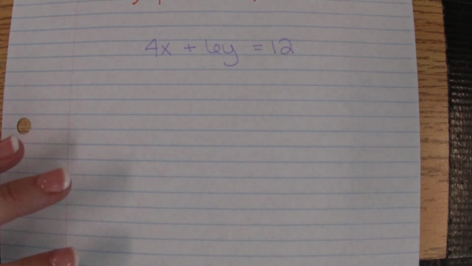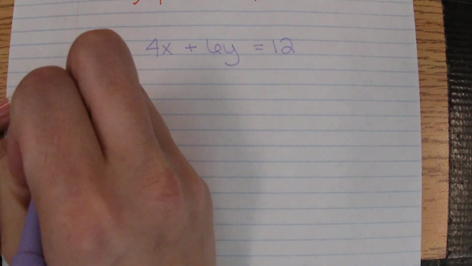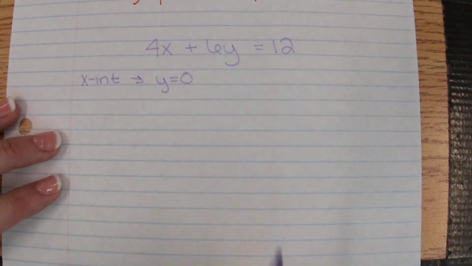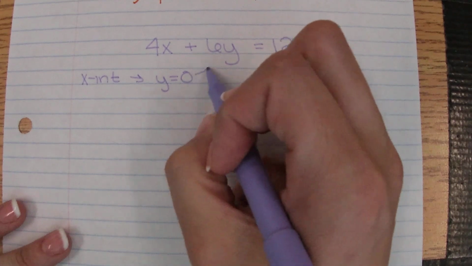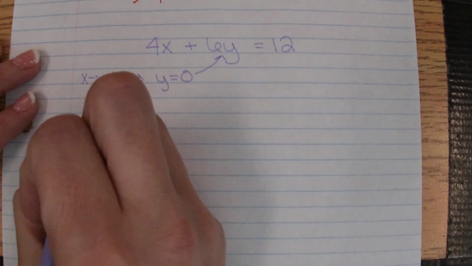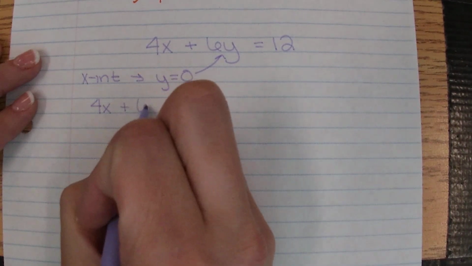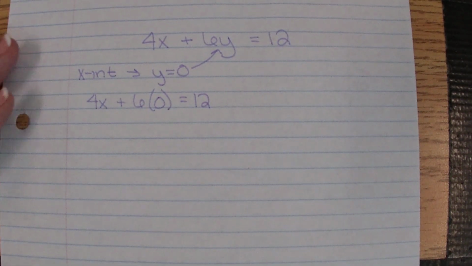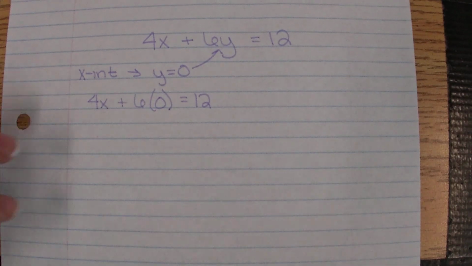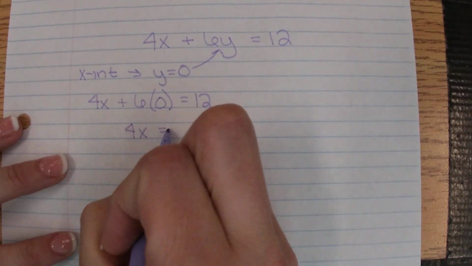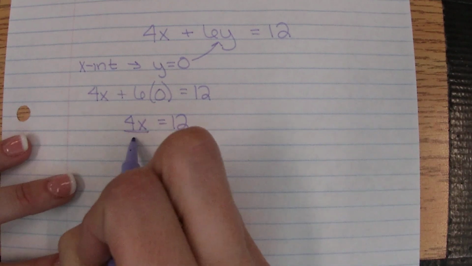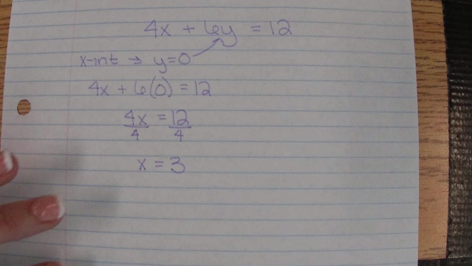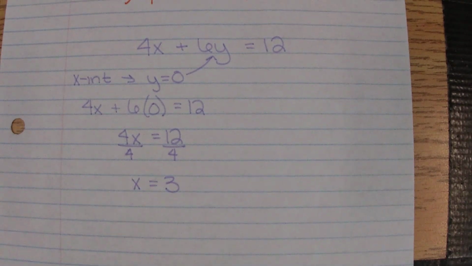And if my y value has to be 0, that means to find my x-intercept, I can plug in y equals 0. So I'm going to replace my y with 0. So now I'll have 4x plus 6 times 0 equals 12. Now, the key is that anything times 0 just goes away, right? It just becomes 0 when it's gone. And this gives us a one-step equation we can solve. So my x-intercept equals 3.